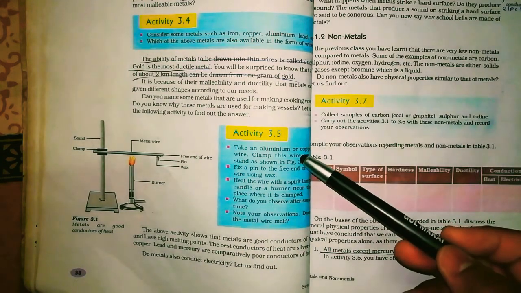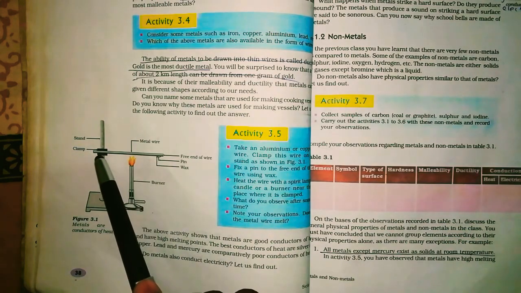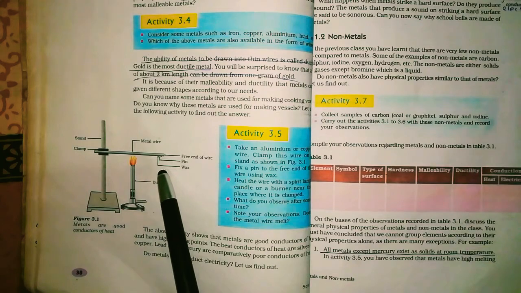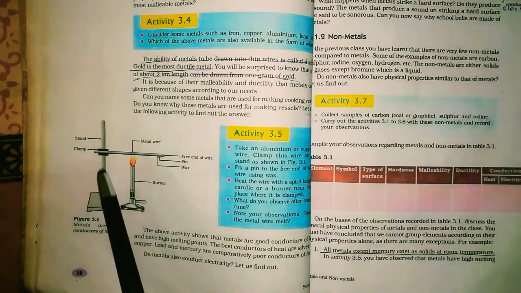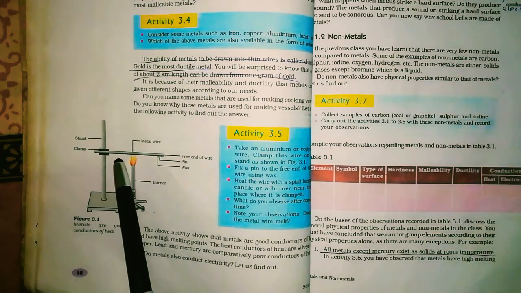We can take an aluminium or a copper wire. You can look at it. You can keep the metal wire on a stand, and you can fix a pin with wax. First you fix the pin with the wax and keep it on the stand, and then slowly heat the metal from here.